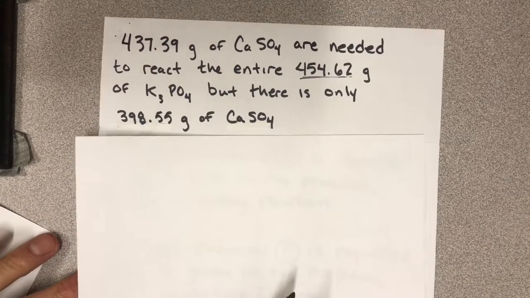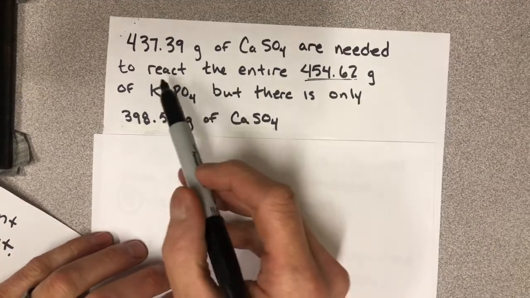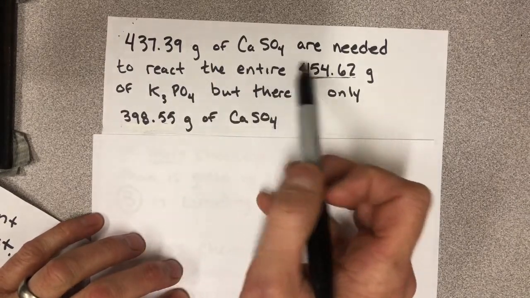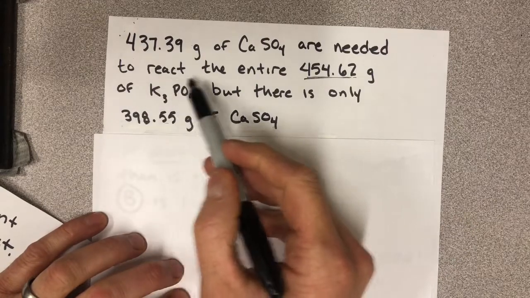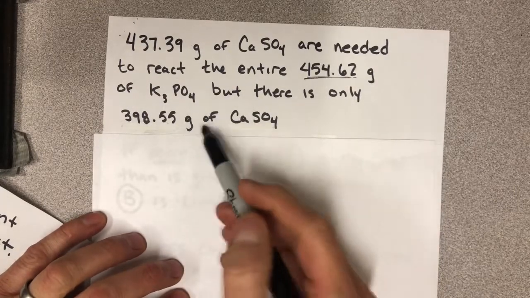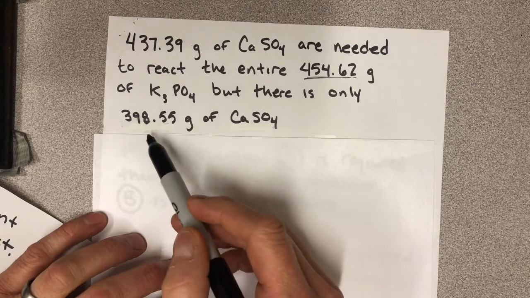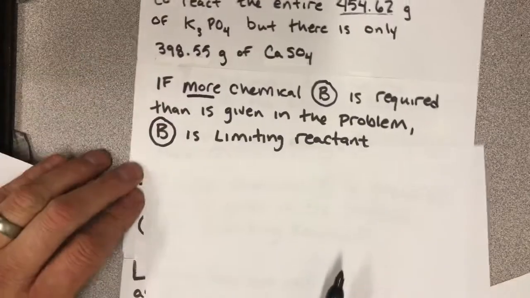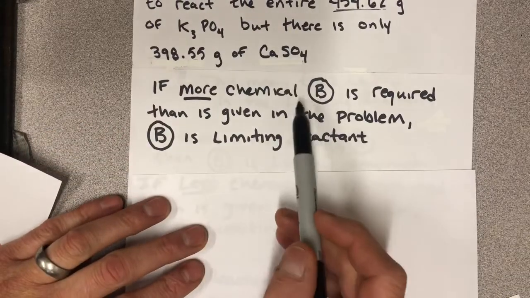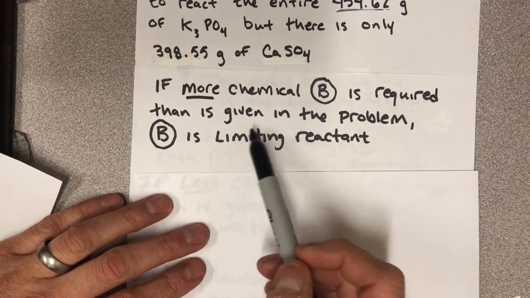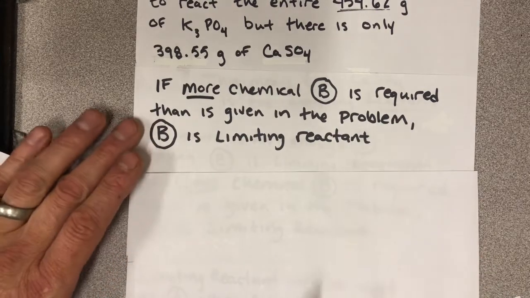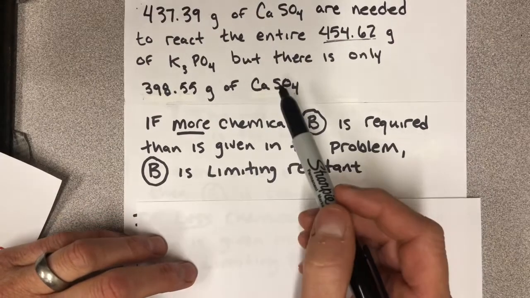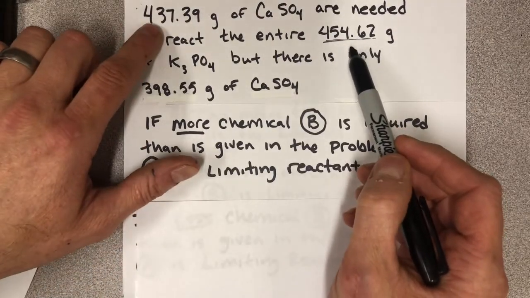And so here's a little recap of that. This is the amount that we just calculated. 437.39 grams of calcium sulfate are needed to react with all of the potassium phosphate, but we've only been given 398.55 grams of calcium sulfate. So here's a little rule of thumb. If more of chemical B is required than is given in the problem, then B is the limiting reactant. That's what happened to us in this problem.